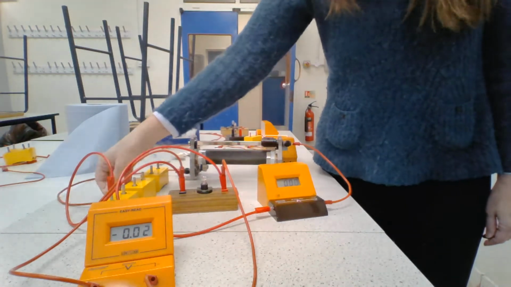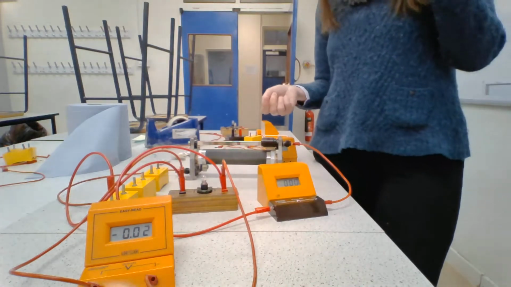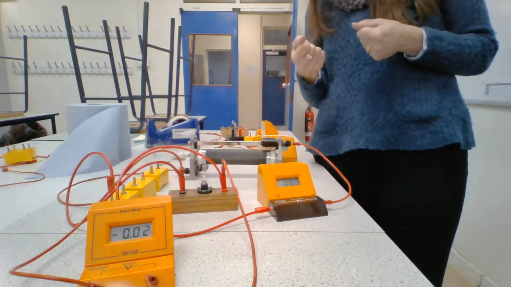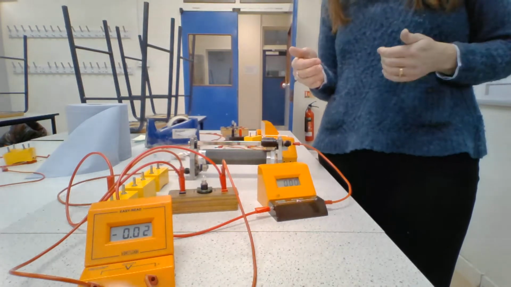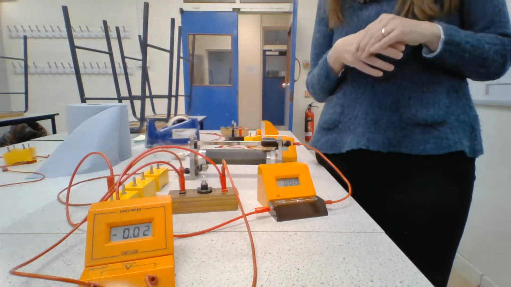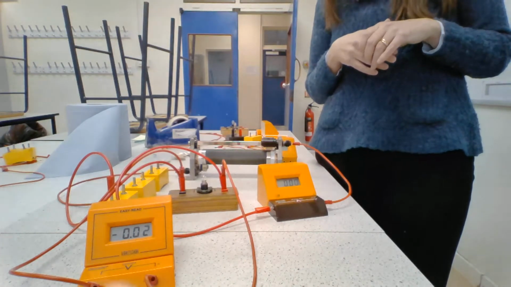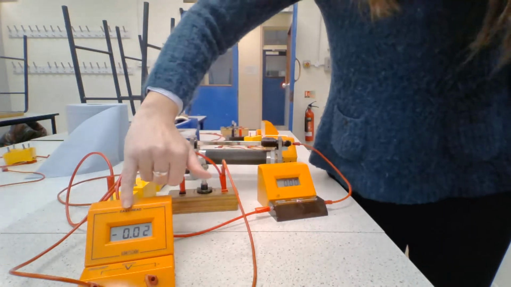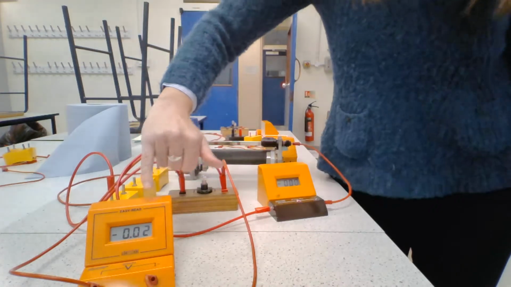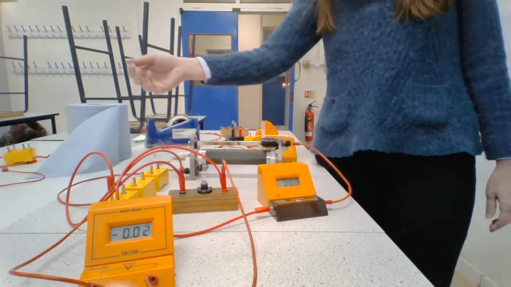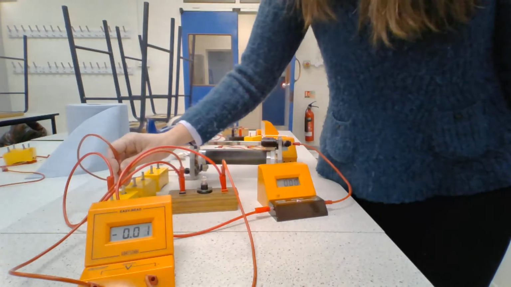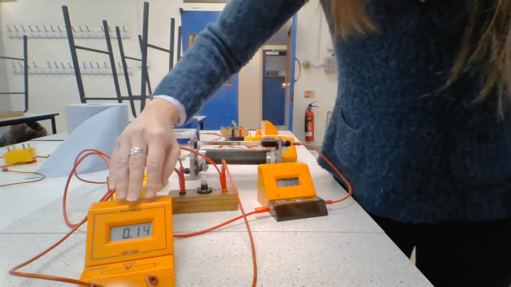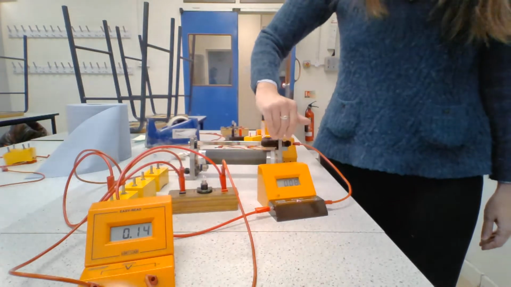Now, hopefully you've already got a table created in your book with a column for potential difference and a column for the current. Obviously, you need to have the units in those headings. And as we are recording, you must make sure that all your recorded data is to the same number of decimal places as the equipment. So if, for example, the potential difference says 0.10, you must write down 0.10. So let's have a look at that first reading again, 0.14 volts, 0.08 amps.